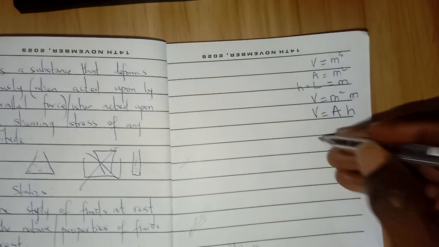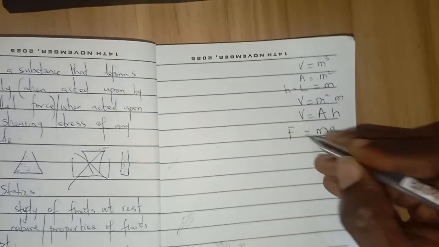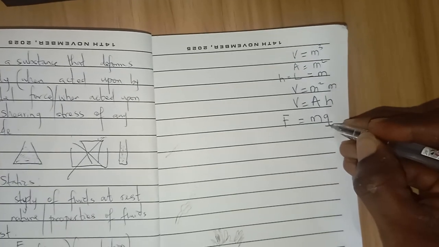I've noted this. Now you need to know that force is ma. But whenever something is going up or coming down vertically, it's mg.